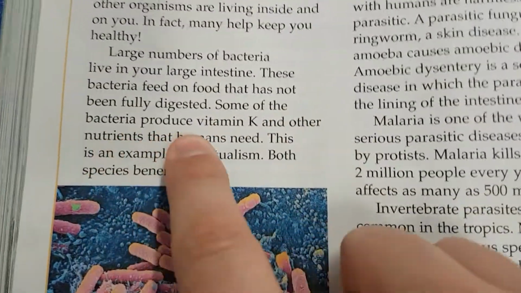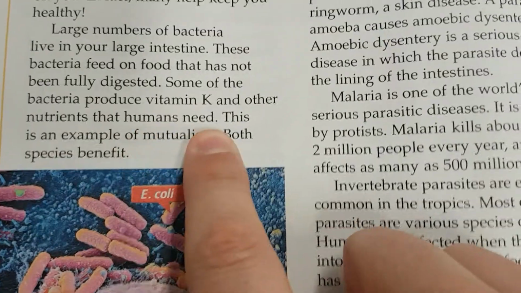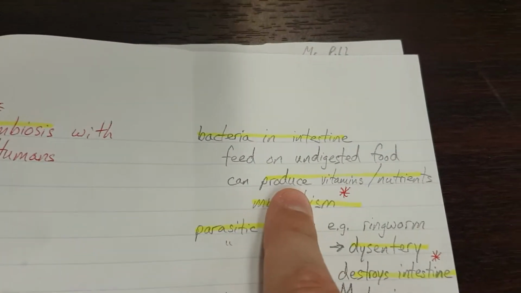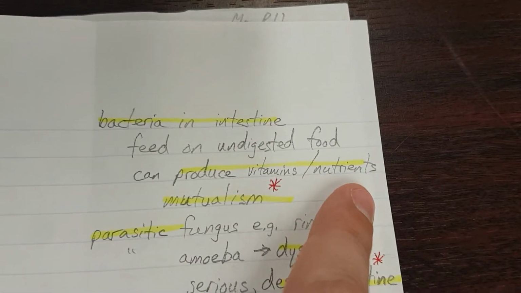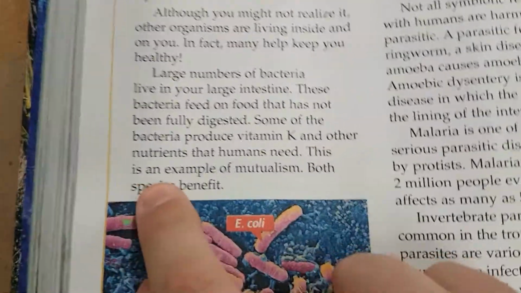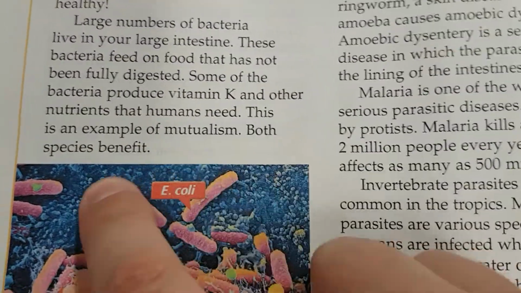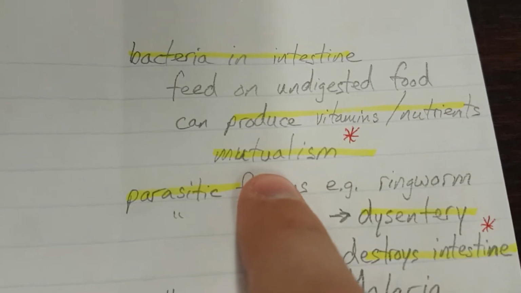Some of the bacteria produce vitamin K and other nutrients that humans need. This is an example of mutualism. Both species benefit.